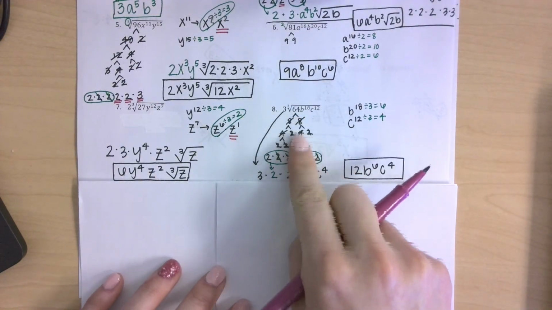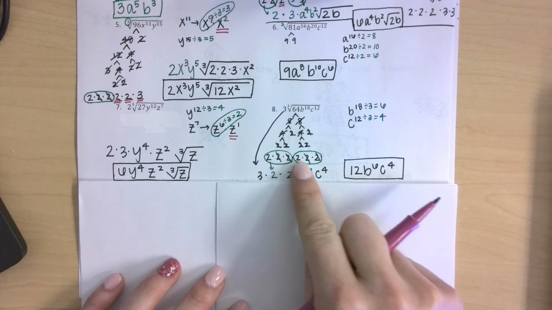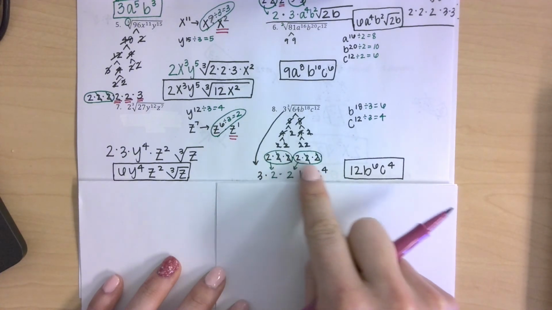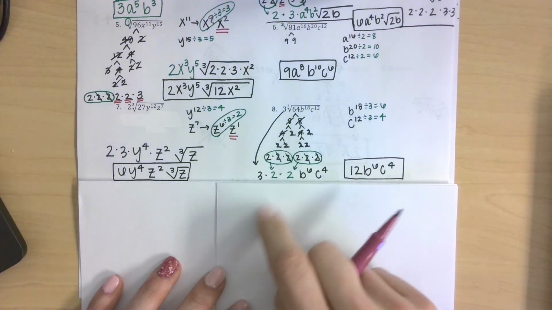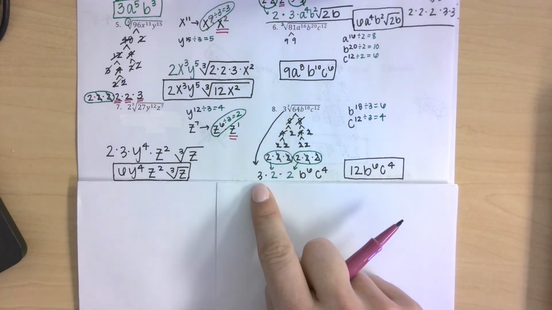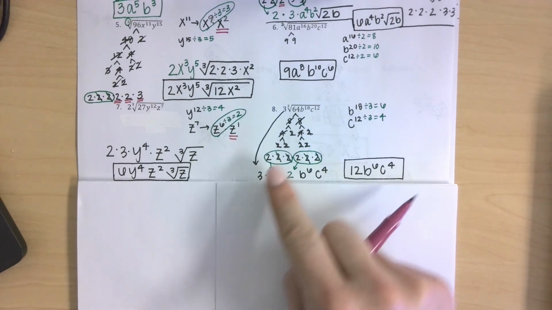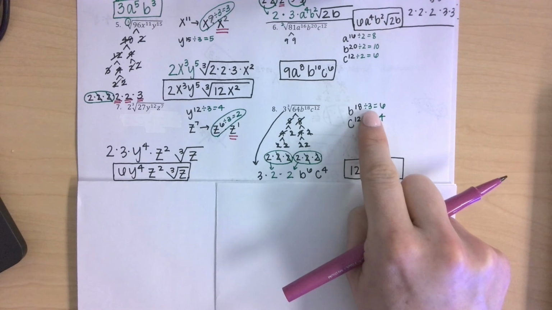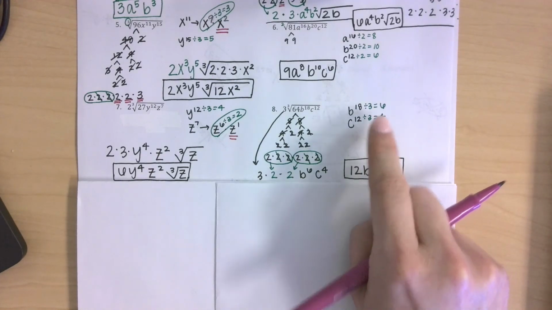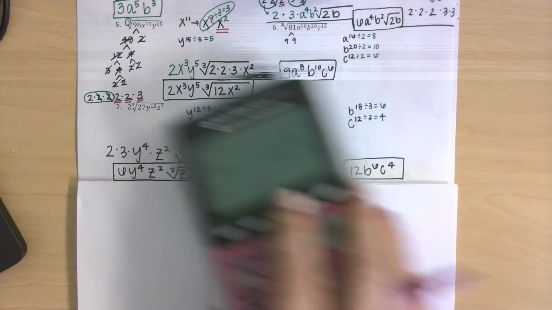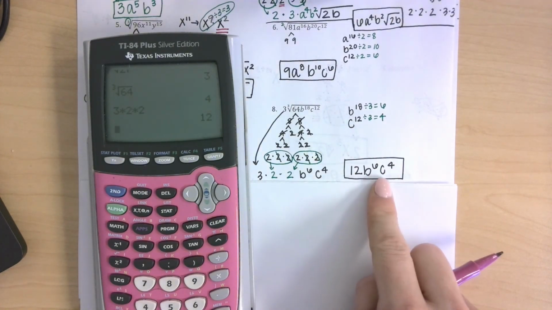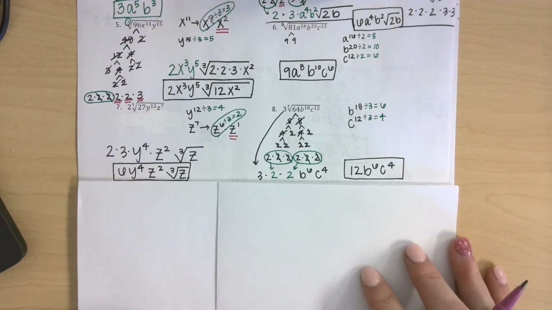I made a big old factor tree for 64, and I ended up getting 6 2's. I was looking for groups of 3 because of this index, so I grouped 3 2's together. That happened twice, so I ended up getting 2 2's on the outside. There was already a 3 out there, so that 3 just dropped right down. Variable-wise, I took the 18 and divided by 3, giving me 6. I took the 12 and divided by 3, giving me 4. In the end here, make sure you type in 3 times 2 times 2 into your calculator so you can get a final answer of 12, b to the 6th, c to the 4th.